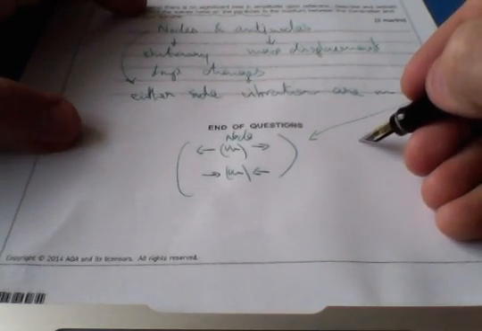Okay, and why is it created? Well, you have a standing wave because there's a reflection and a superposition which creates nodes and antinodes.